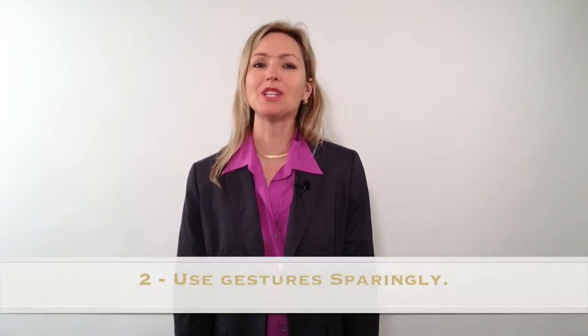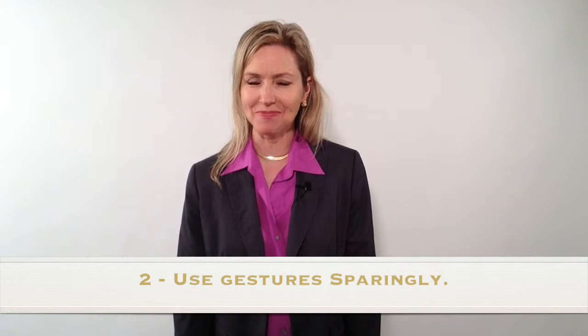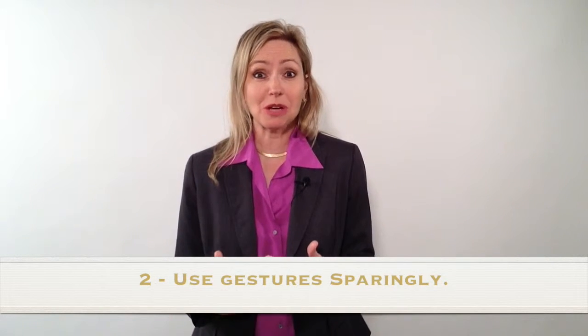Second, you want to use gestures sparingly. Obviously, you want to avoid extremes. If I just have my arms at my side and keep them there, almost as if they're in cement, nothing very interesting is happening on your end, is it? The converse is also true.